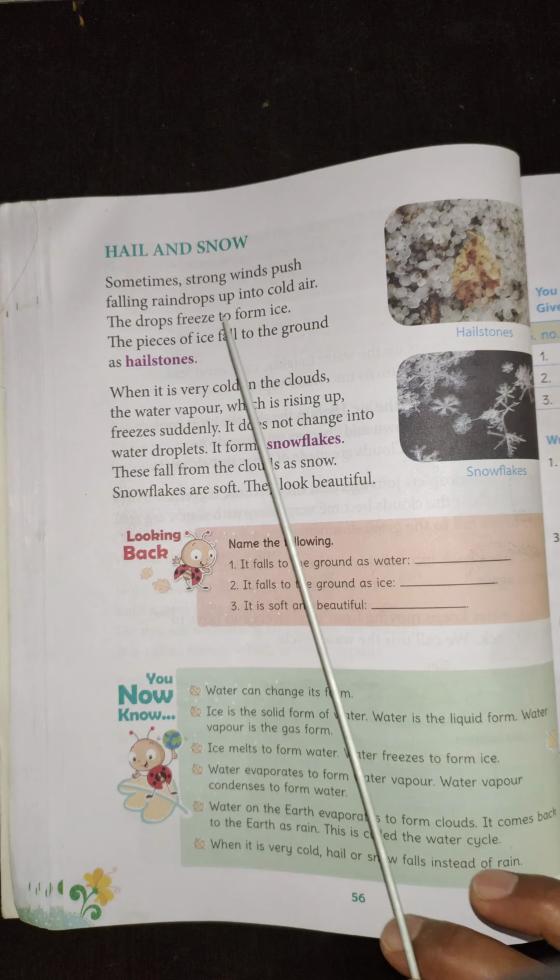Now third one: the air high up in the sky is hot. No, the air high up in the sky is cool. Fourth one: clouds contain tiny drops of water. Usually clouds contain tiny drops of water. It's correct. Fifth one: when water vapor changes to ice in the clouds, snowflakes are formed. This is correct. Sometimes they also form hailstones.